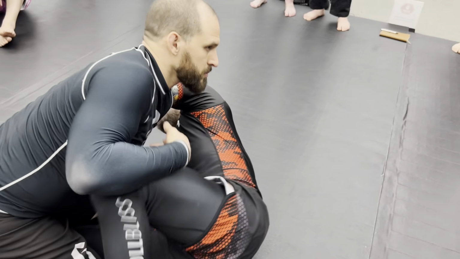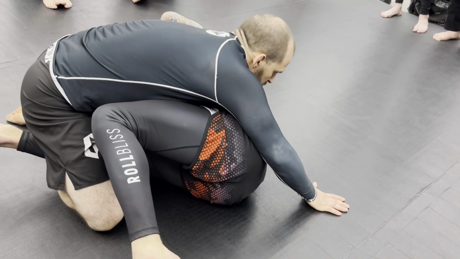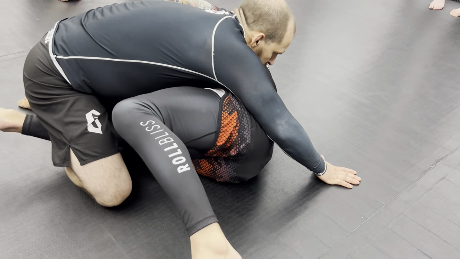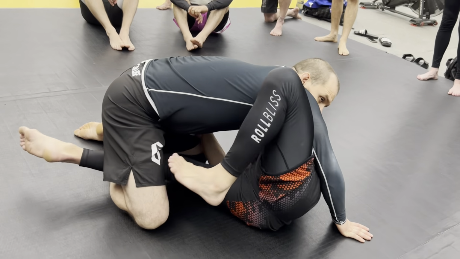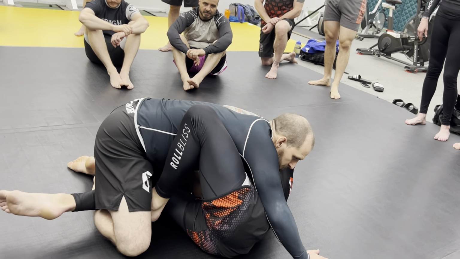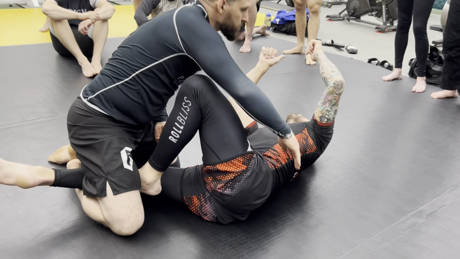Secondary, he clears the knee shield here. As soon as he does, I'm going to hip out to make space. So I shrimp out, pummel my foot in, so I feel my shoelaces on the inside of his thigh, okay? Let's do it, 1, 2.